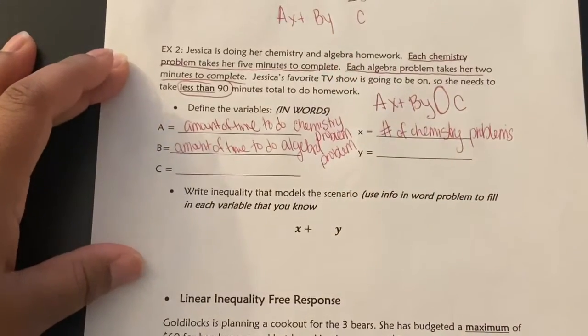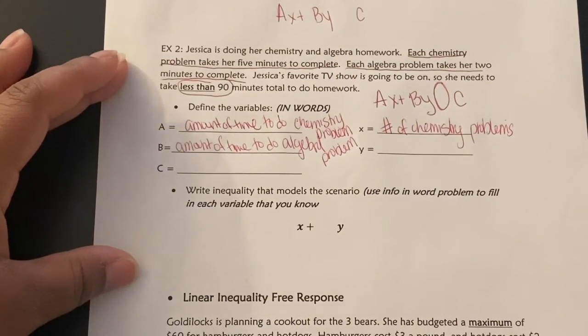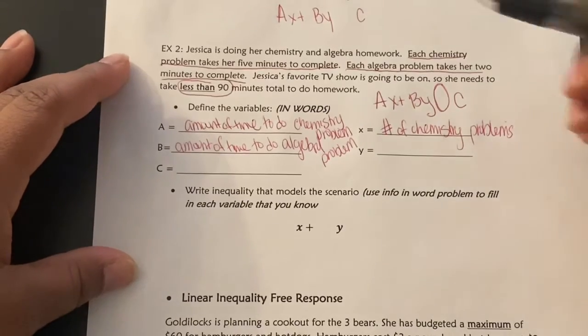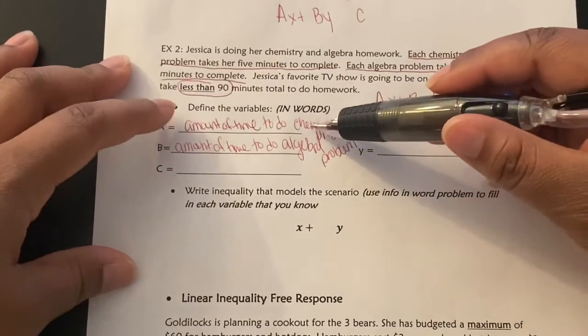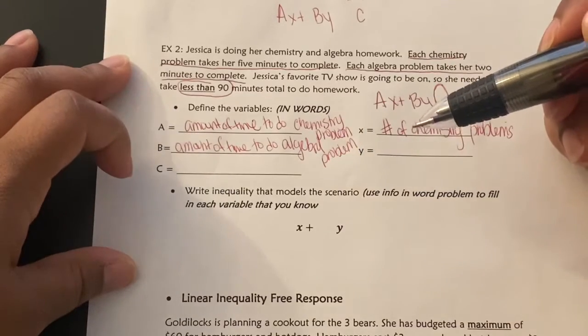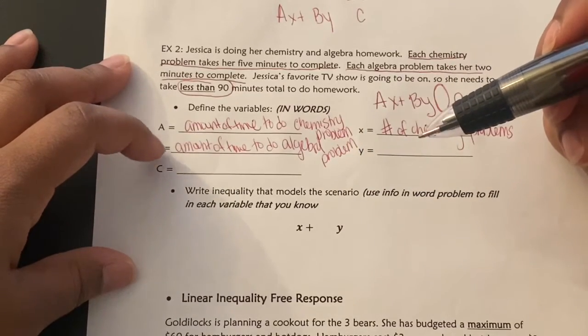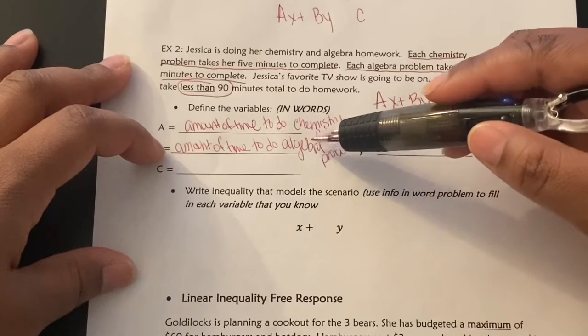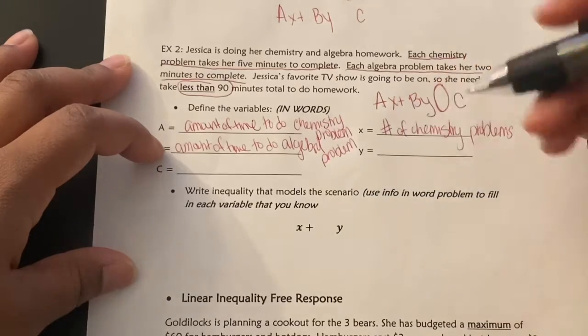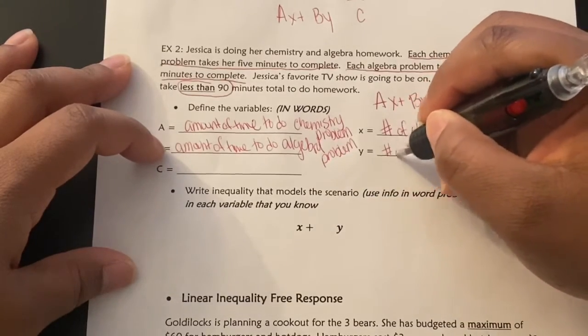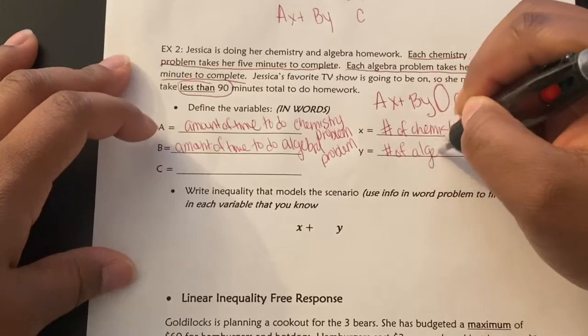I just realized, guys, I did not define in words all of the last variables, but I'm doing it now. So now we're just saying in words what it means. If B is the amount of time it takes to do an algebra problem, then Y is going to be the number of algebra problems.